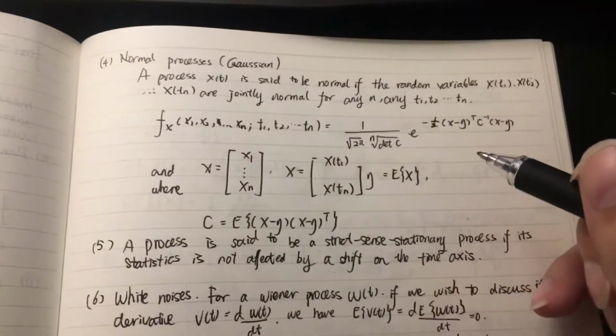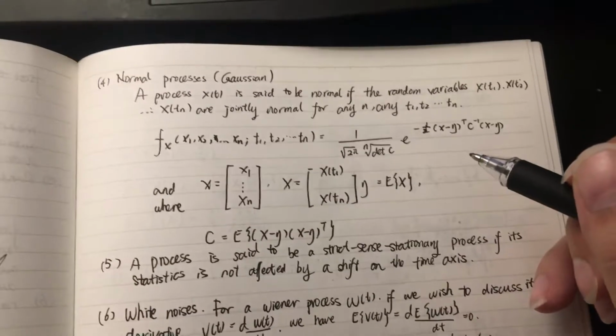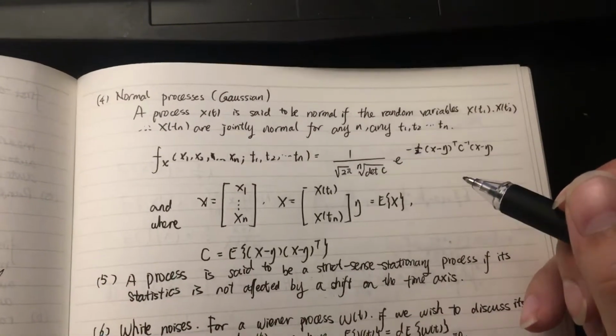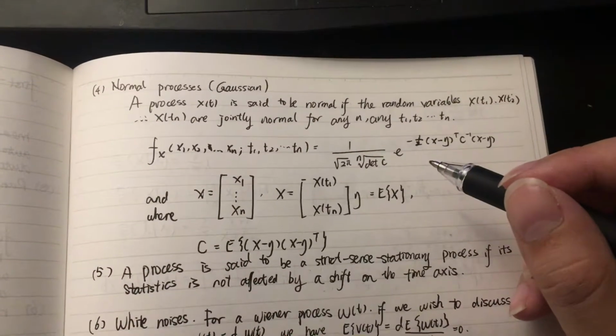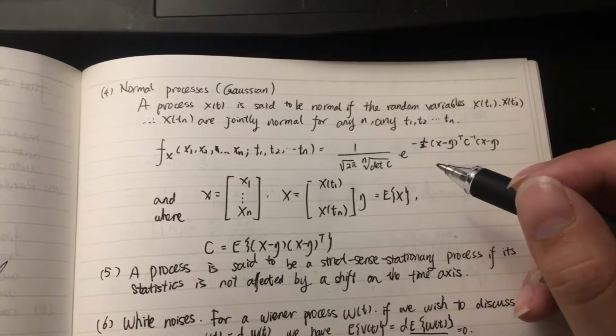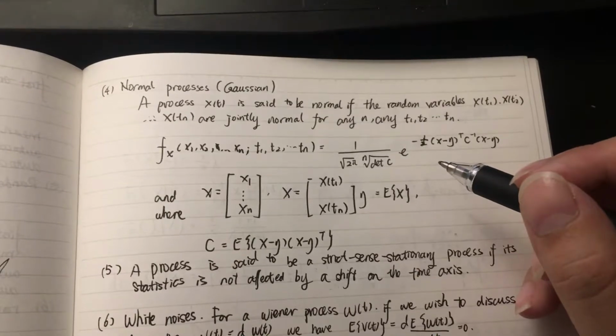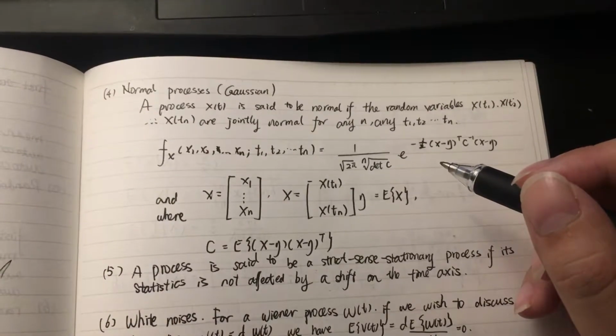And the fourth process is a normal process, which is also called a Gaussian process. x of t is said to be normal if the random variables x of t1, x of t2, to x of tn are jointly normal for any n and any t1, t2, to tn.